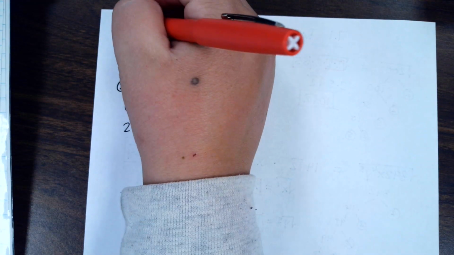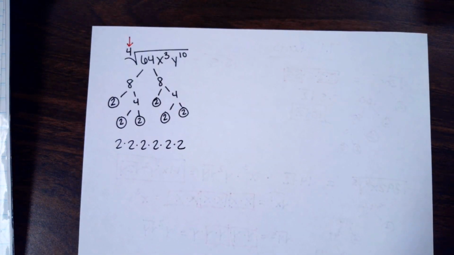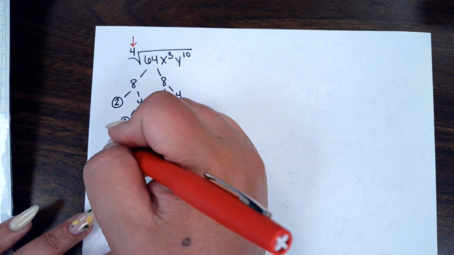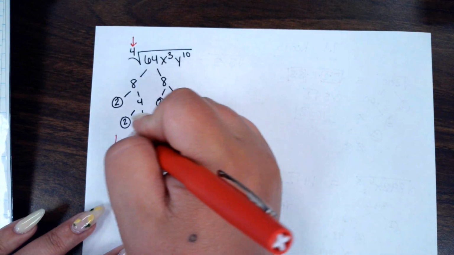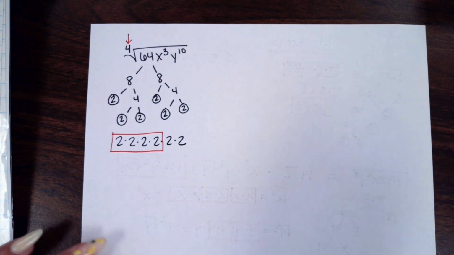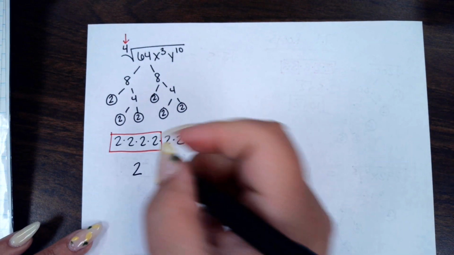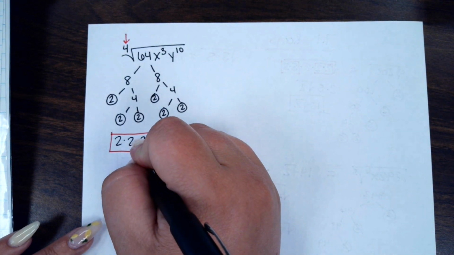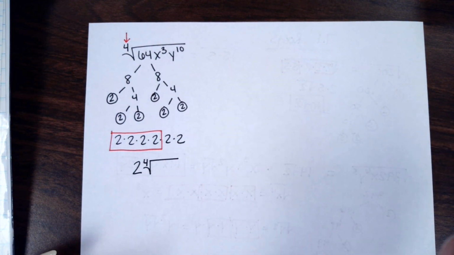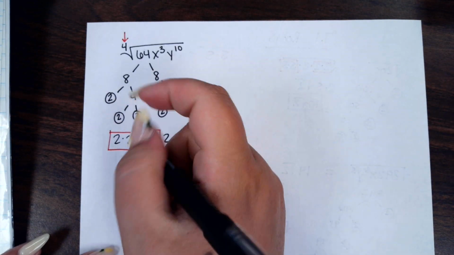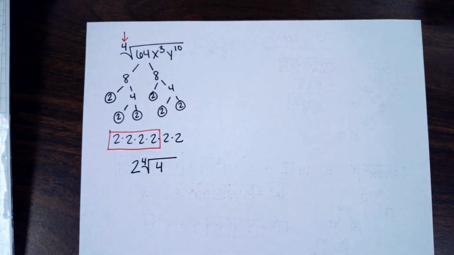Now, since we are taking the fourth root here, we're looking for groups of 4's. So there's 4 2's. So that's going to be 2 on the outside. And the fourth root of what's left without a group? A 2 and a 2. So there's a 4 left underneath there.